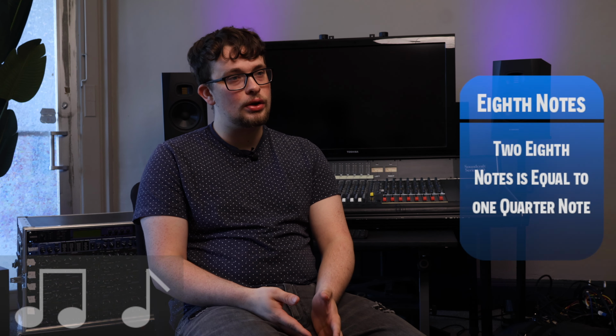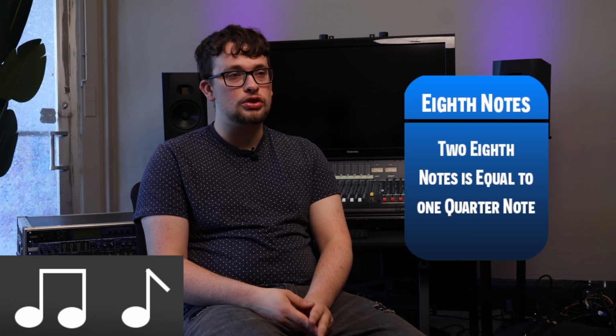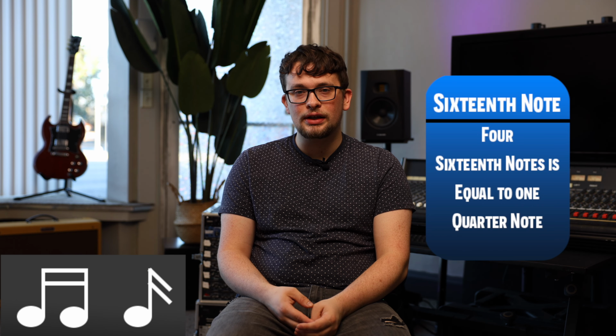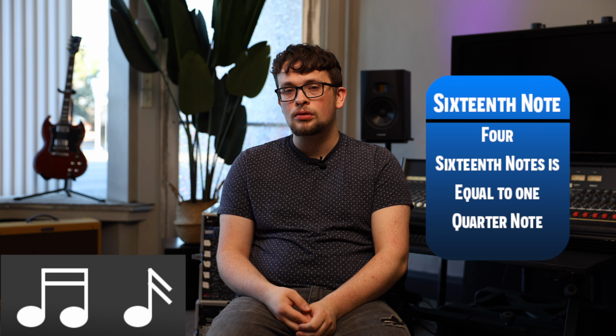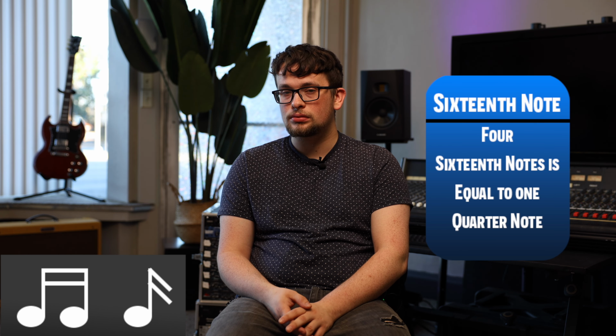They're slightly different than whole notes and half notes, as the quarter note is larger than them. So an eighth note needs 2 notes to equal 1 quarter note. So 2 eighth notes equal 1 quarter note. And a 16th note is just a little smaller than that, whereas 4 16th notes equal 1 quarter note, or 2 16th notes equal 1 eighth note.